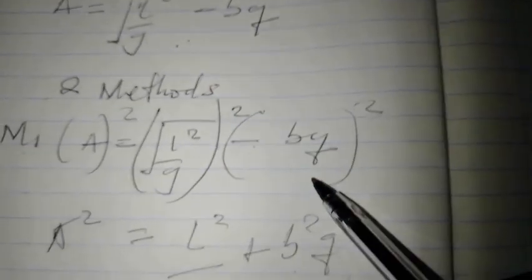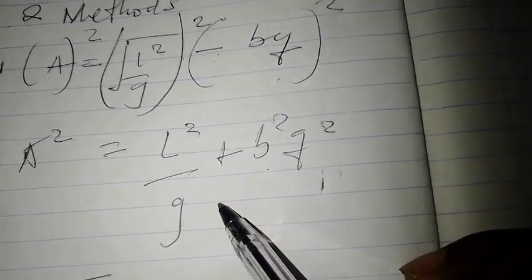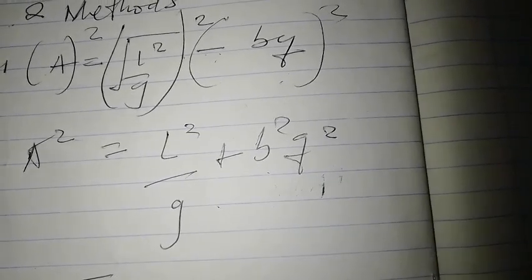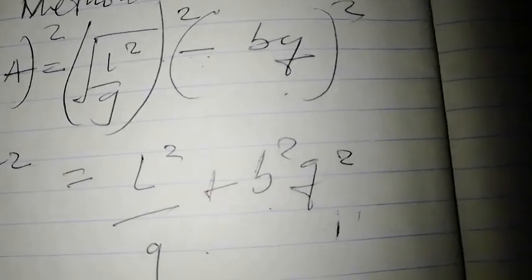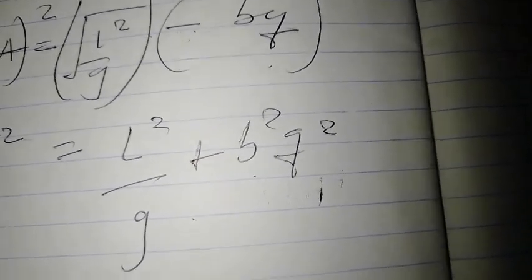So from what we did here, I'm going to write the two definitions on a fresh page so that we can solve it and resolve it so quickly. So A squared equals L squared over G plus B squared Q squared.